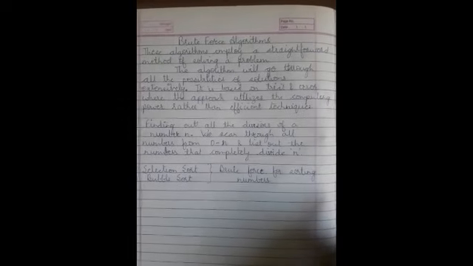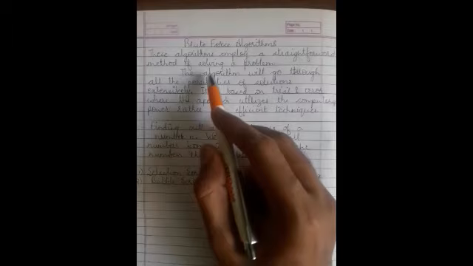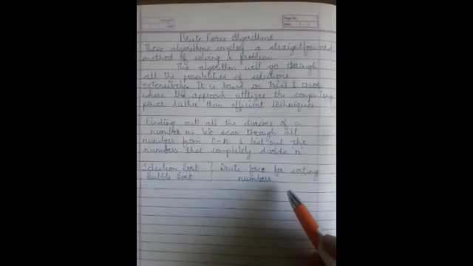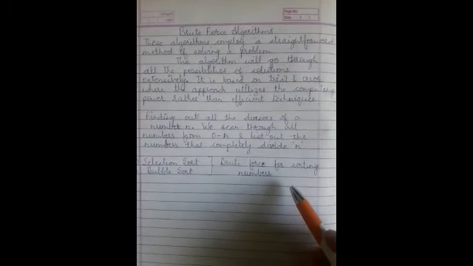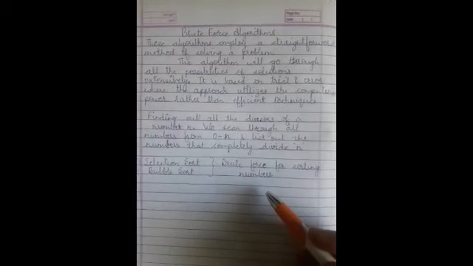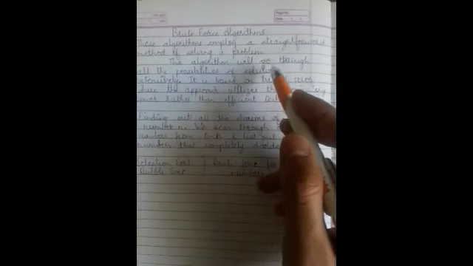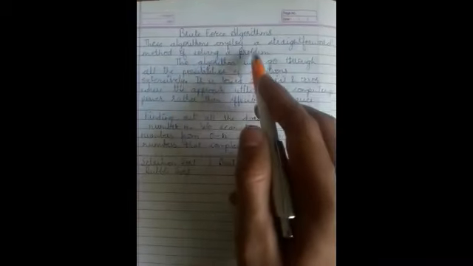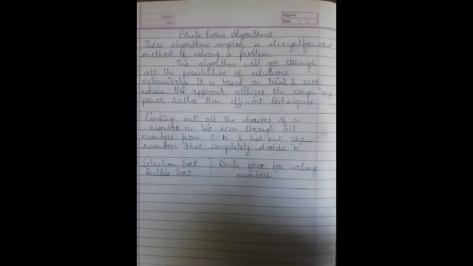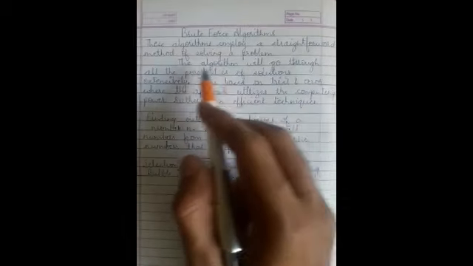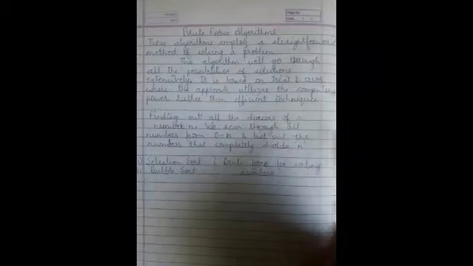Today we will be discussing brute force algorithms. So what is the technique that this brute force algorithm employs? We will be discussing that. How do these brute force algorithms work? These algorithms use a straightforward method of solving a given problem. The algorithm will go through all the possibilities of solutions extensively.